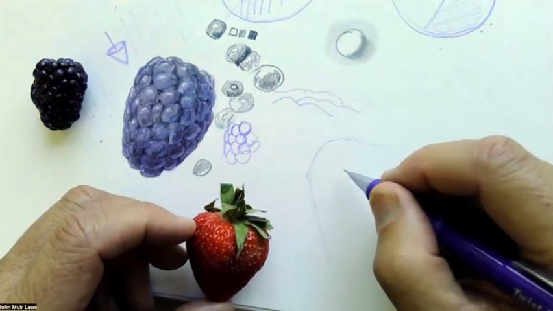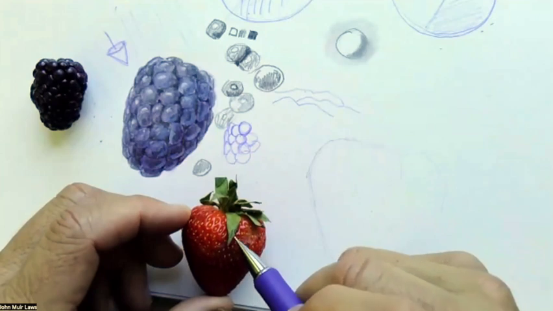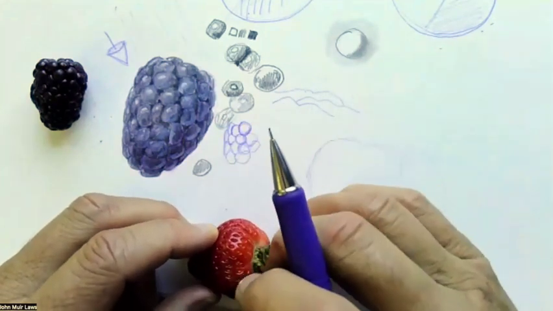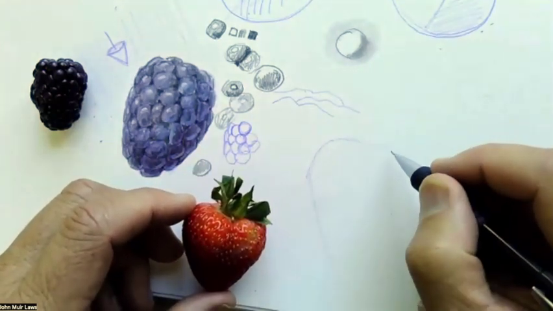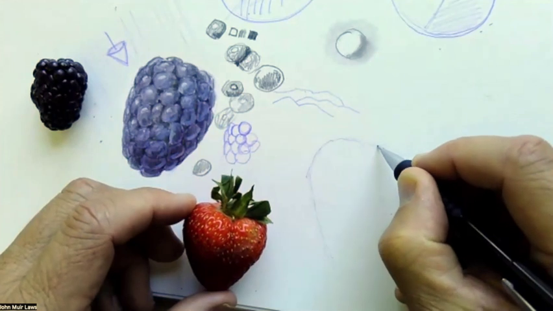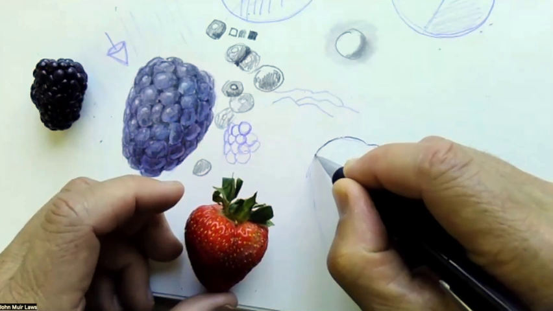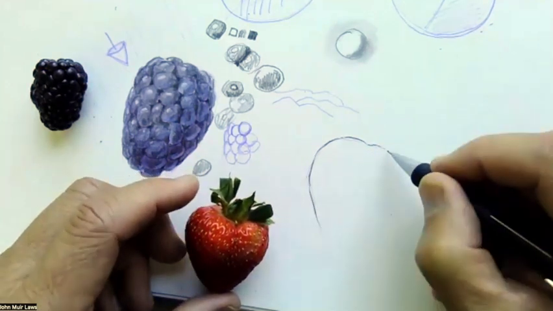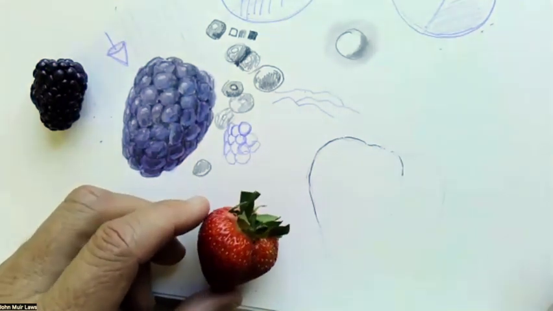Now, there are several ways that I could do this, and I think because of time, I am going to do it the faster way. And what I'm going to do is first do a little graphite pencil drawing of this, making a little line that comes around here with a little bit of variable line.